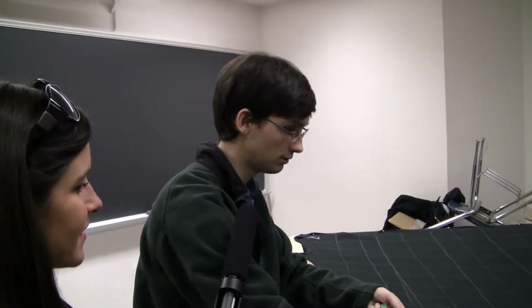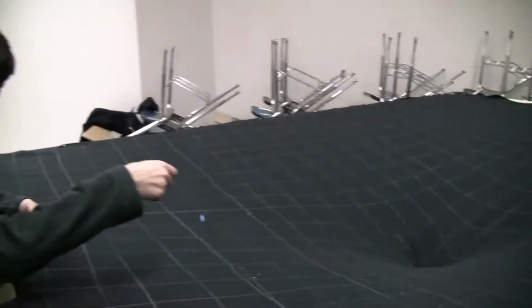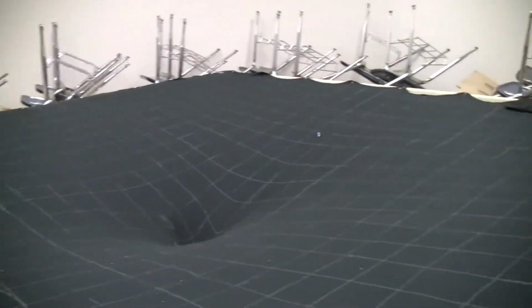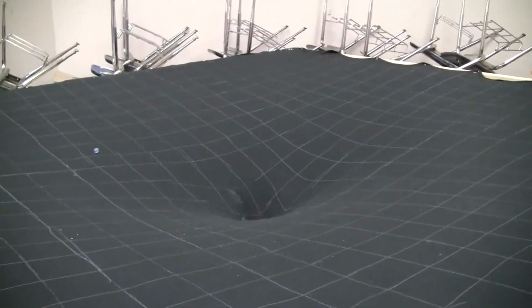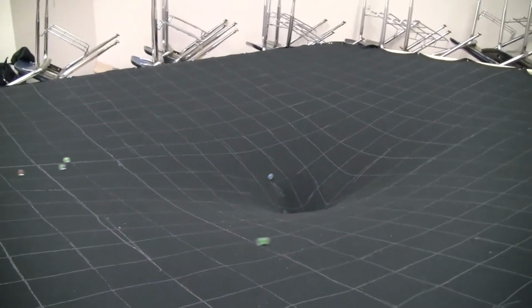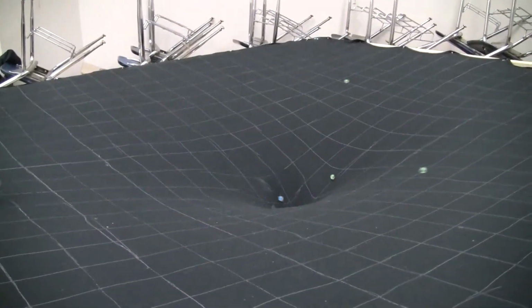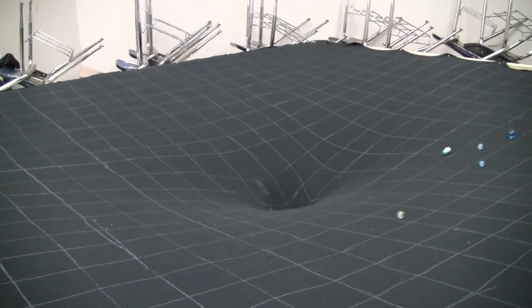The favorite part is just trying to get the balls to do different things. Like you can make them go in nearly circular orbits or really elliptical orbits. You can try and hit them. You can just throw a bunch of them at once. That's always really fun.